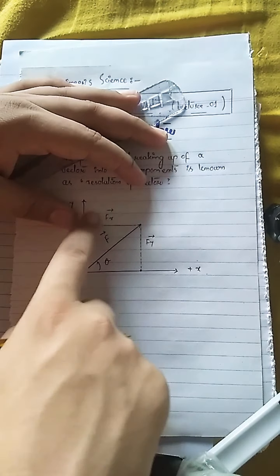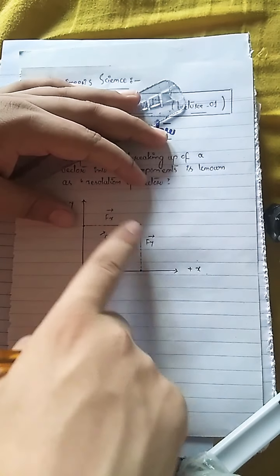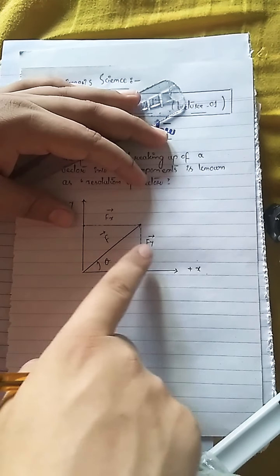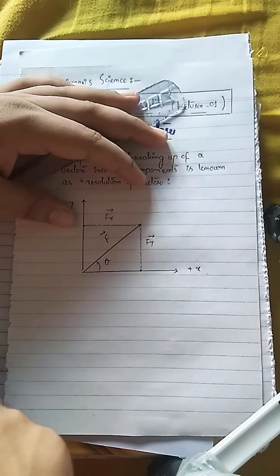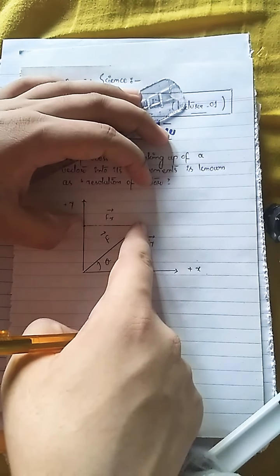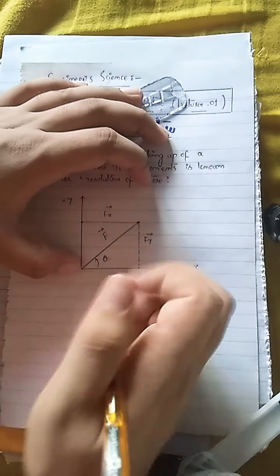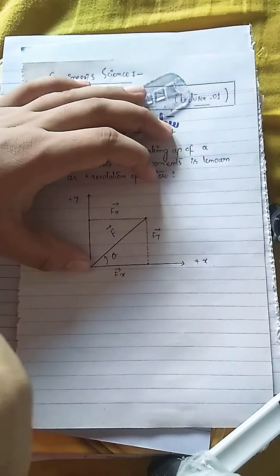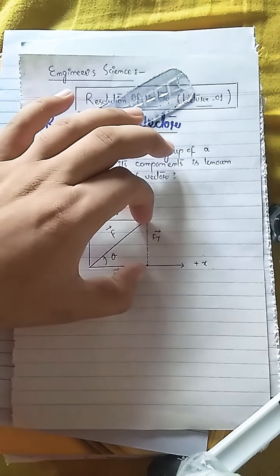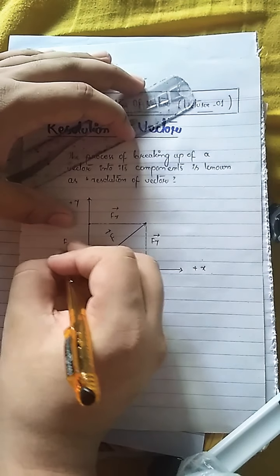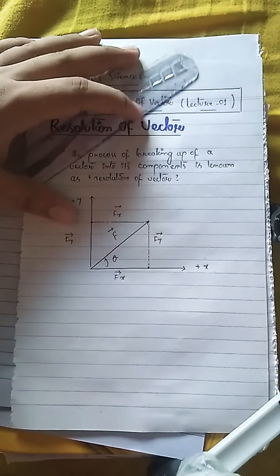So in this way we get the two components of the vector and the vector is said to be resolved. Now we can see that if this line length is Fx, then this length should also be Fx. So we can write Fx here. We can also see that if this length is Fy, then this length should also be Fy. We can write it as Fy.